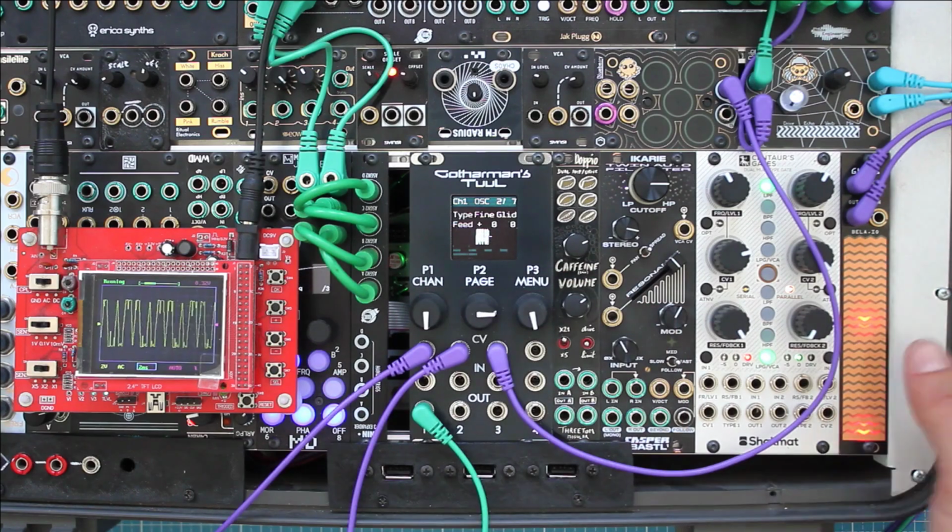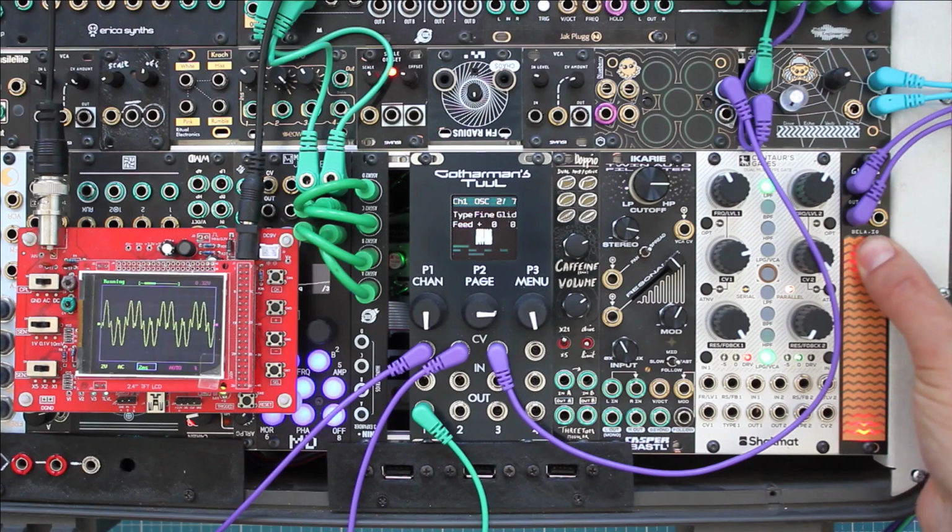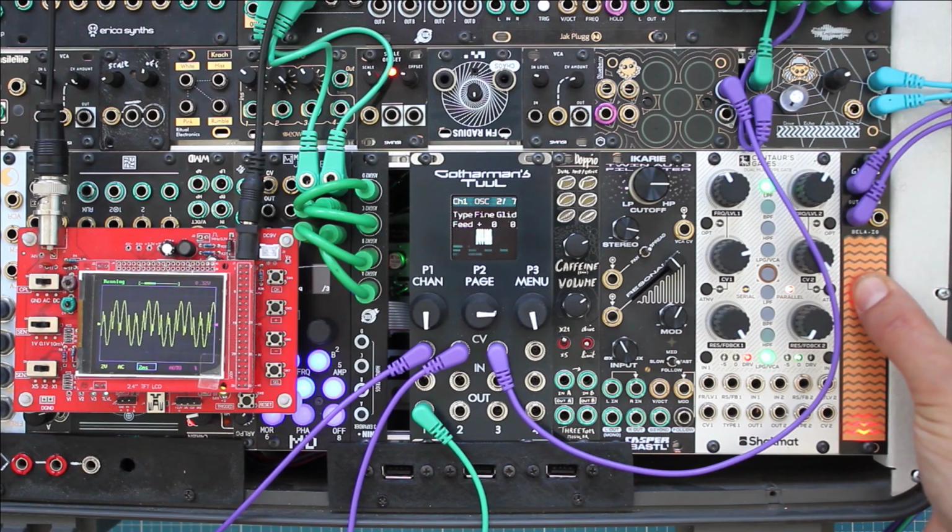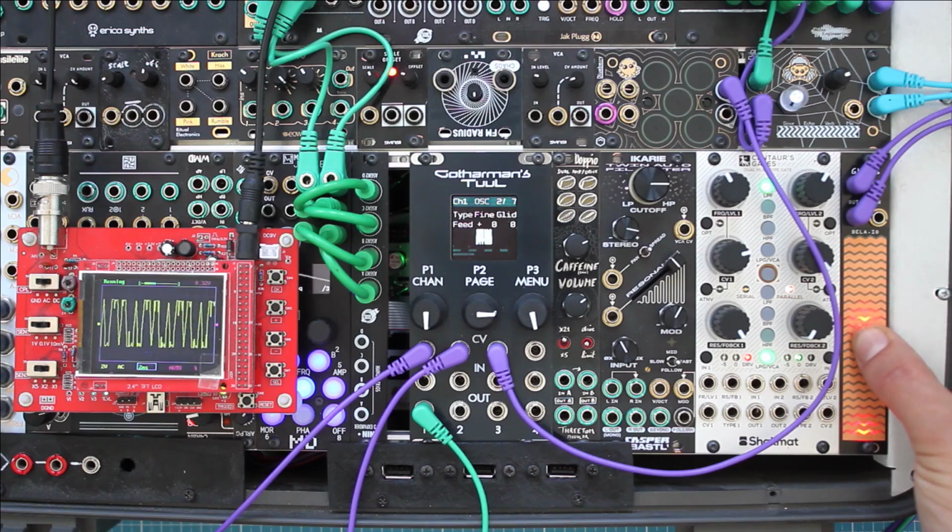This is the feedback wave. The wave shape looks like an anti-aliasing filter or smooths the wave. And here is the pulse wave.